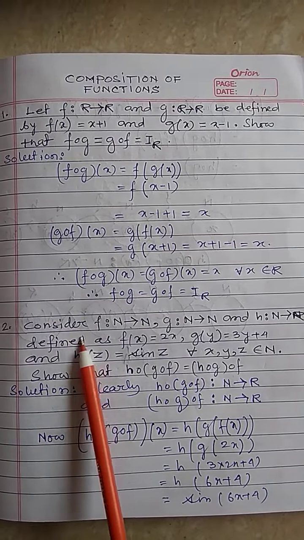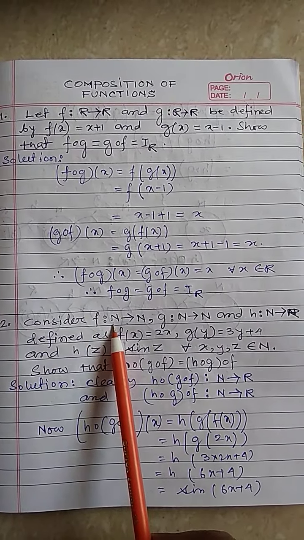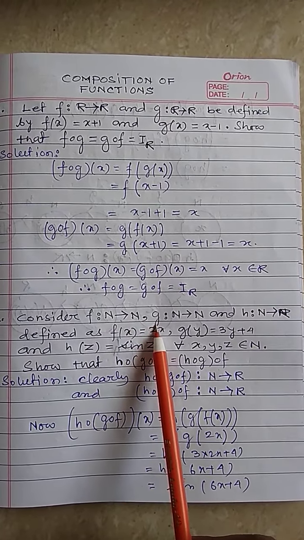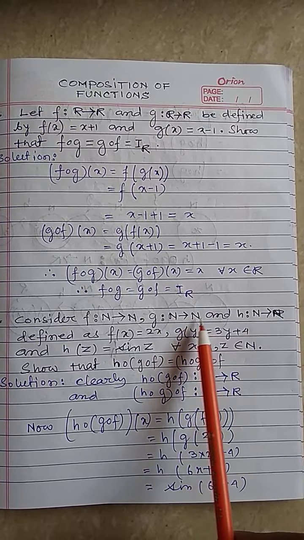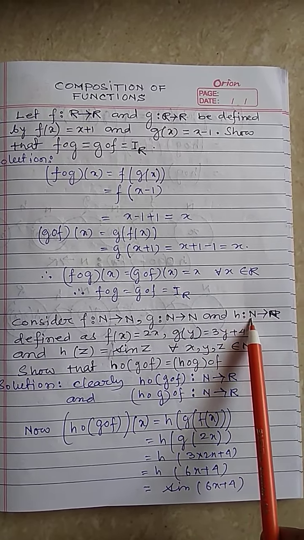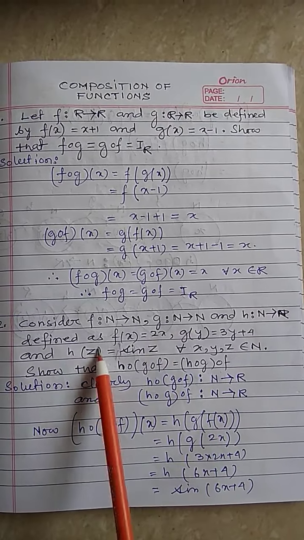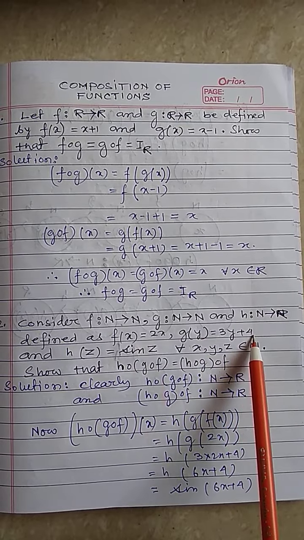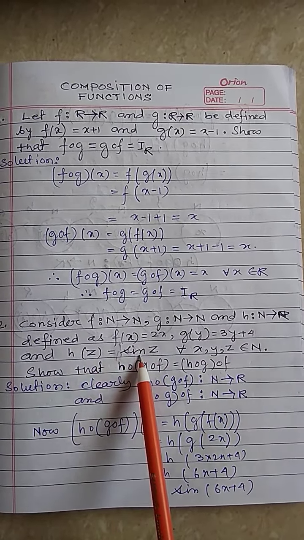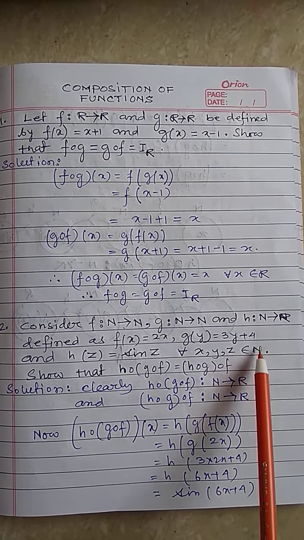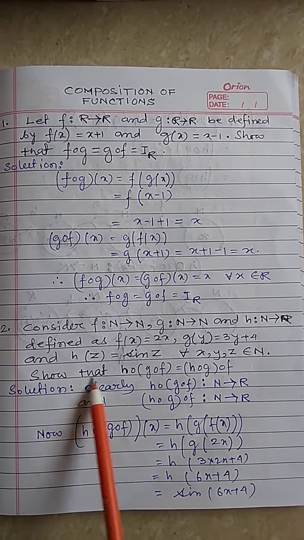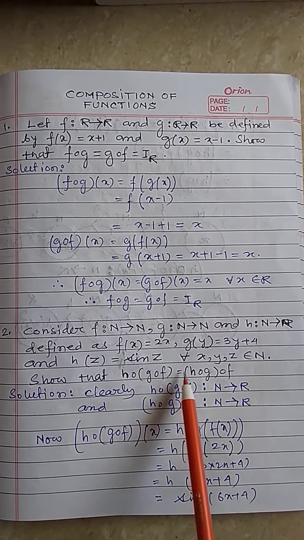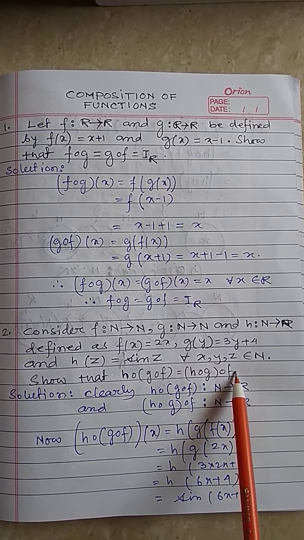Now we take an example. Consider the function f from N to N, that is set of natural numbers to set of natural numbers, and g is another mapping from the set N to the set N, and h is a function from N to the set R, defined as f of x is equal to 2x, g of y is equal to 3y plus 4, and h of z is equal to sin z for all x, y, z belongs to N. We have to show that (HOG)OF is equal to HO(GOF).